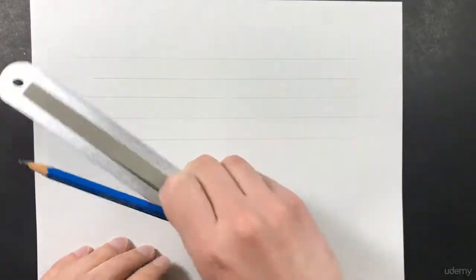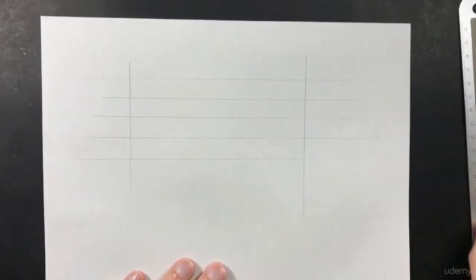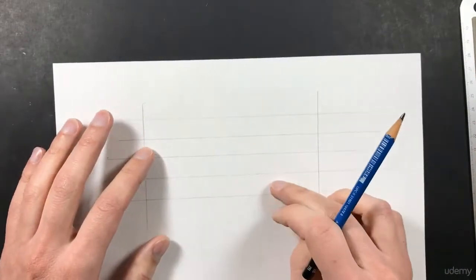All right, great. Then I'm going to draw off the ends of these so I have a box to draw within. So something like that should be good. So we're going to be creating our brick within here.